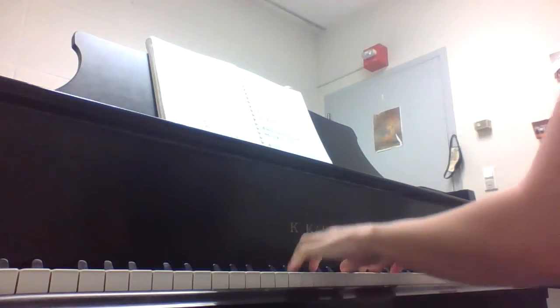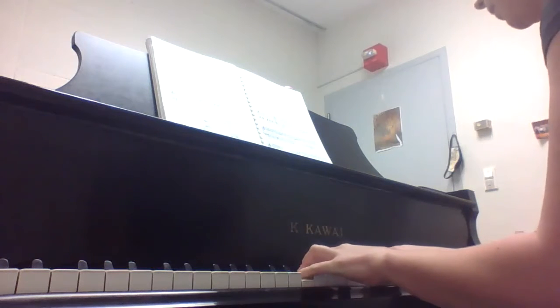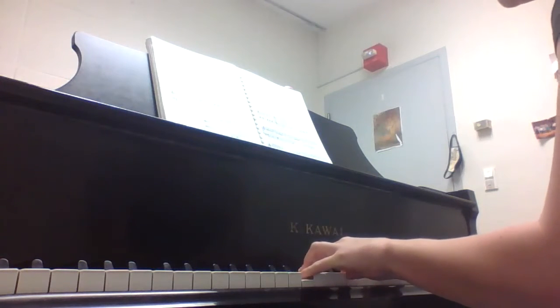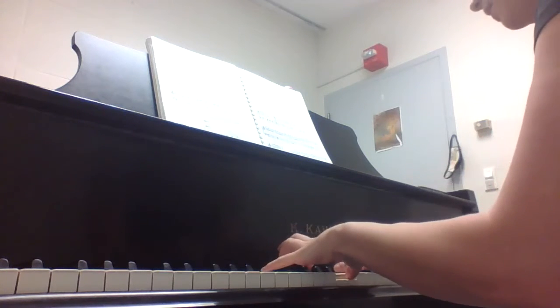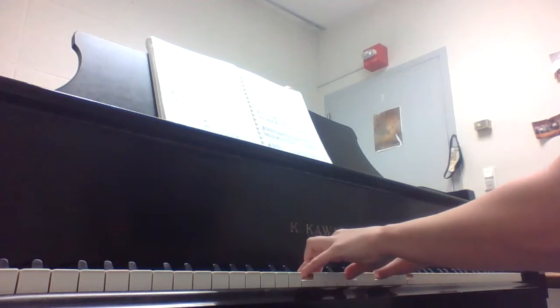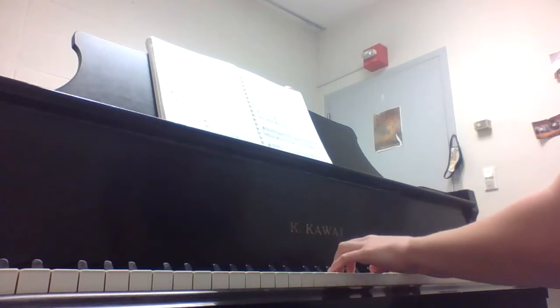So the first one we have D major. We're going to find a root position D major chord. Our 5, 6, 5, remember, top note, note right below it, and then a half step down. There we go. Okay, now G, we've already done that before.